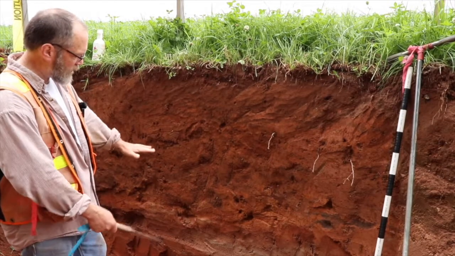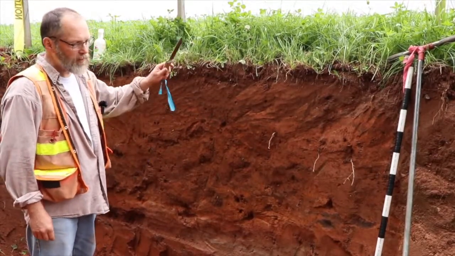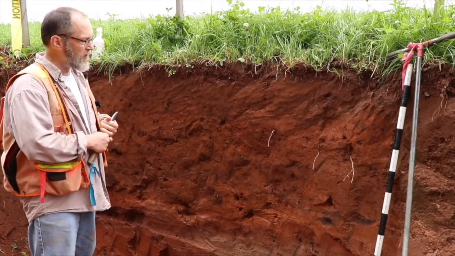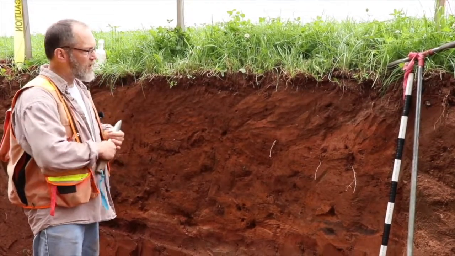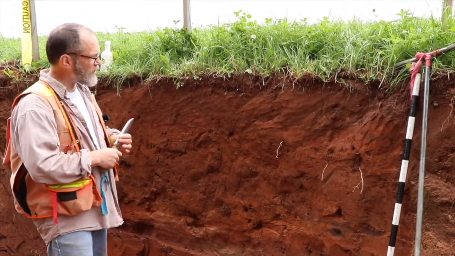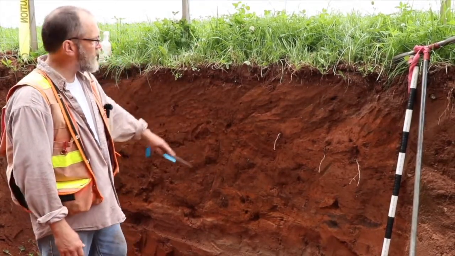So we'll start off with some of the obvious stuff here. It's very red. This parent material is very red. That means there's a lot of iron oxide already in this parent material, and it's going to affect the color and the fertility, potential fertility. You'll see that there's some different colors happening down here. We'll get to that in a few minutes.